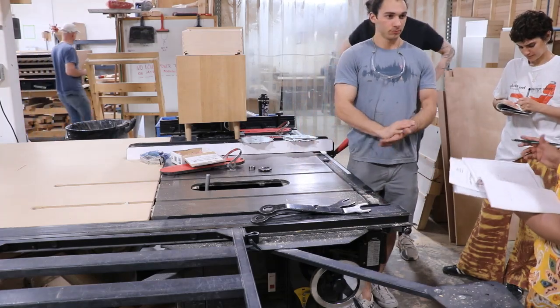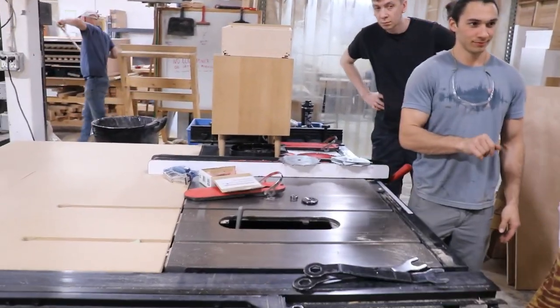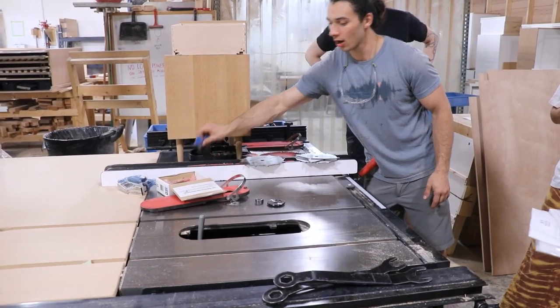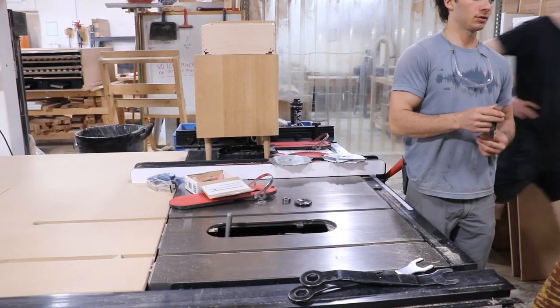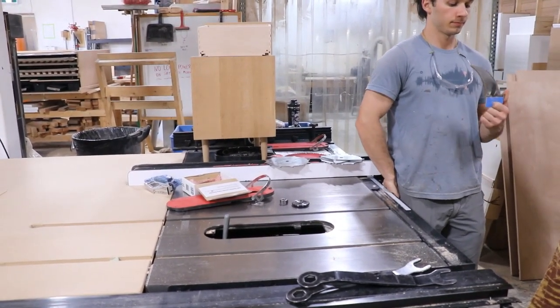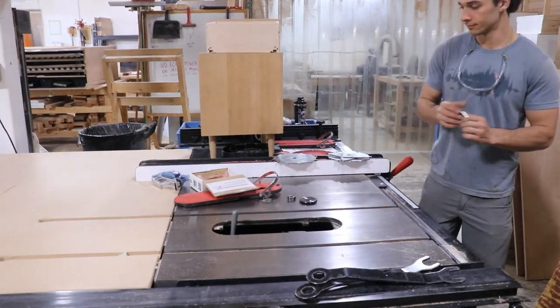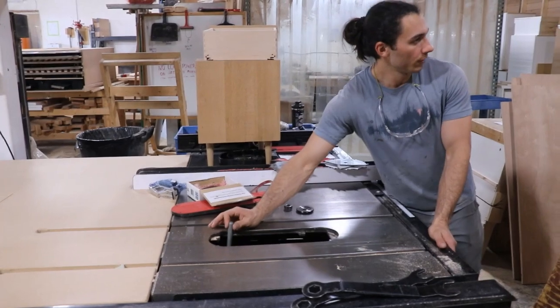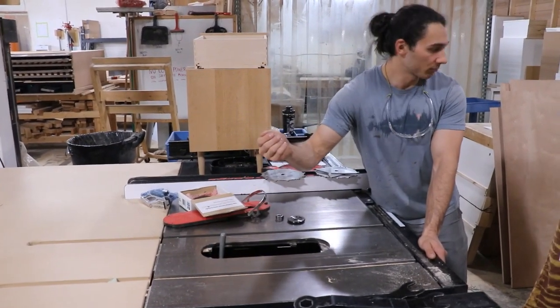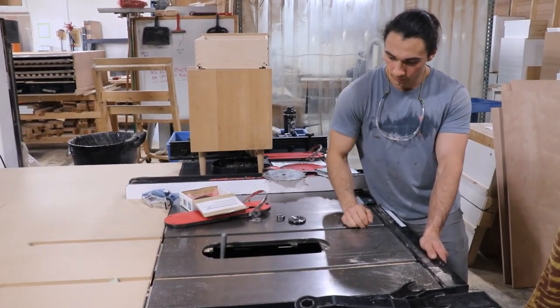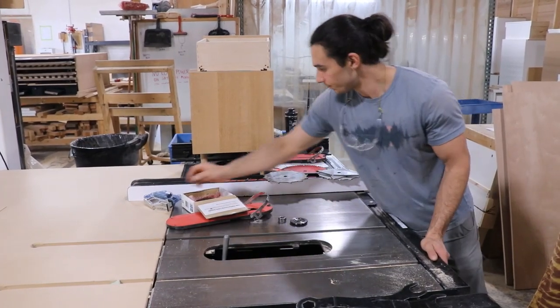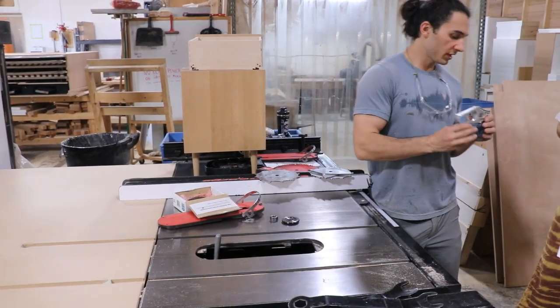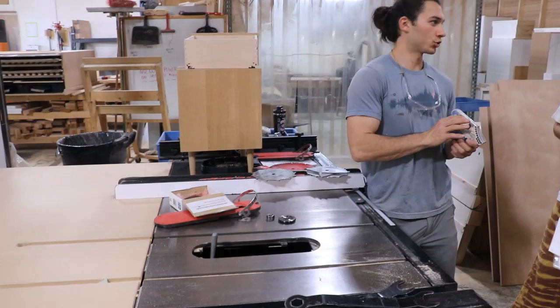The next thing, riving knife, R-I-V-E. So this gray handle flips up, and then you can pop that riving knife out. The next thing that needs to happen, this is a dado stack saw stop cartridge.